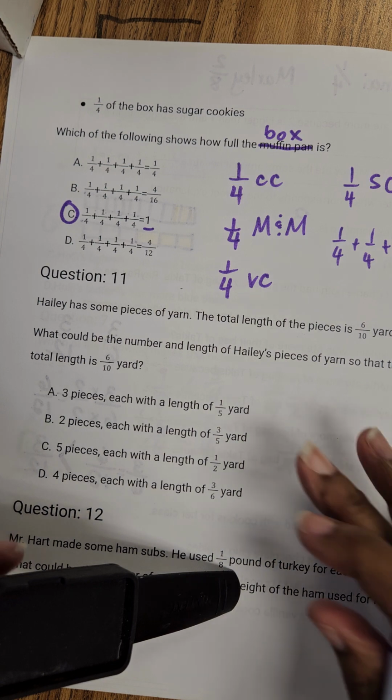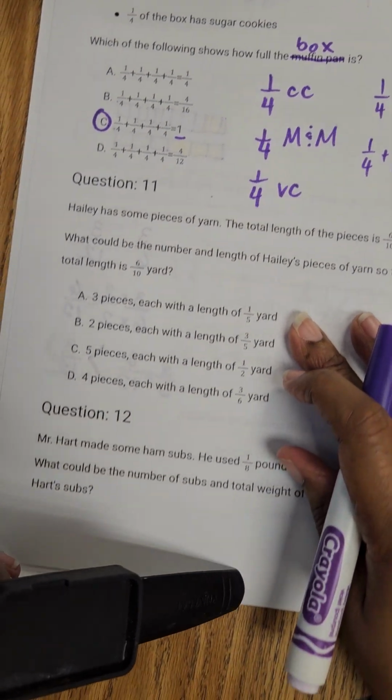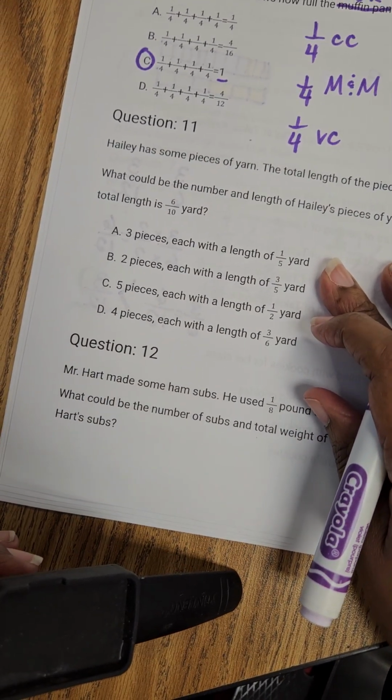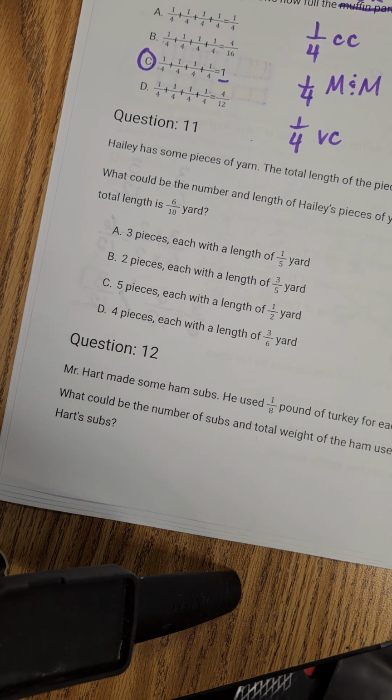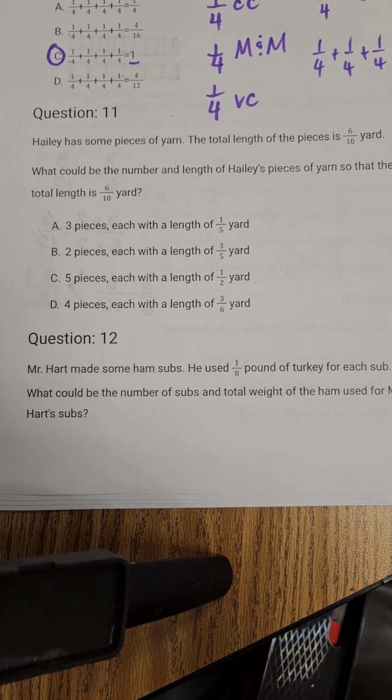All right, number 11. Haley has some pieces of yarn. I must have been tired trying to finish this up because I see a lot of mistakes.